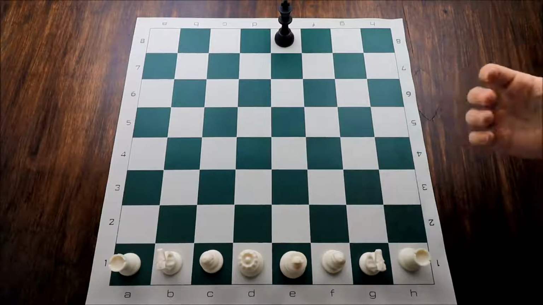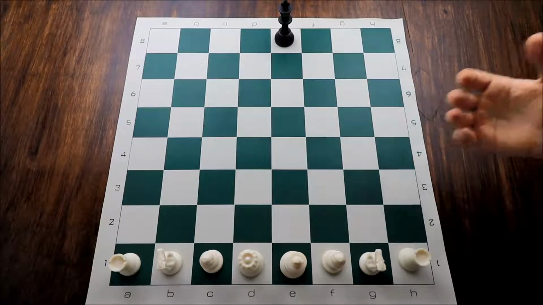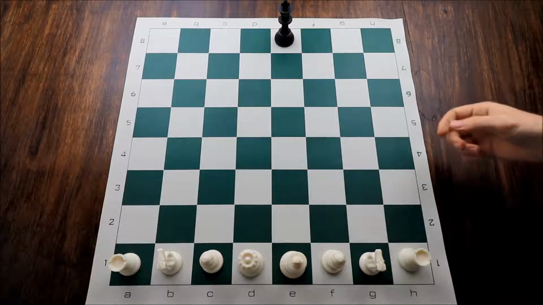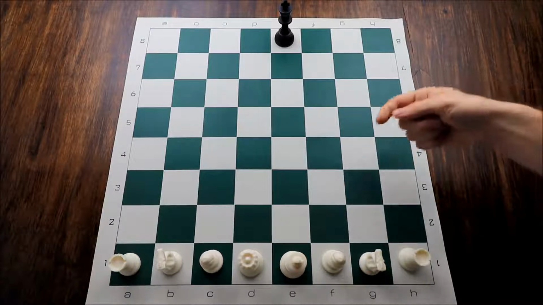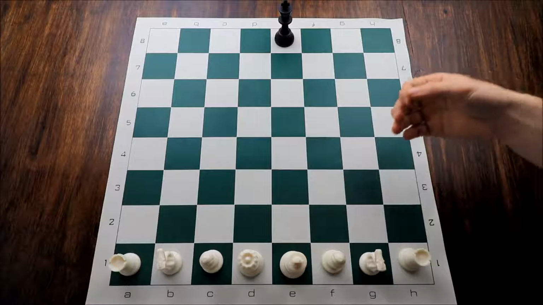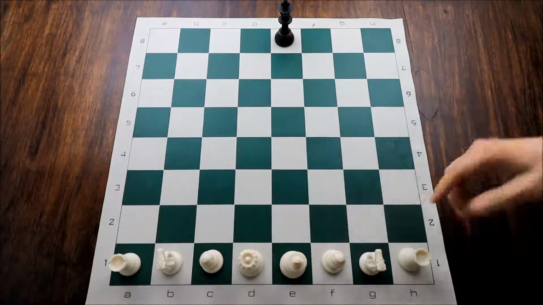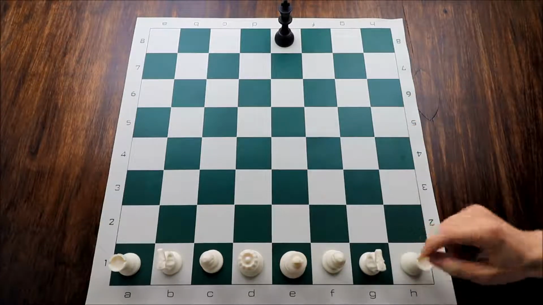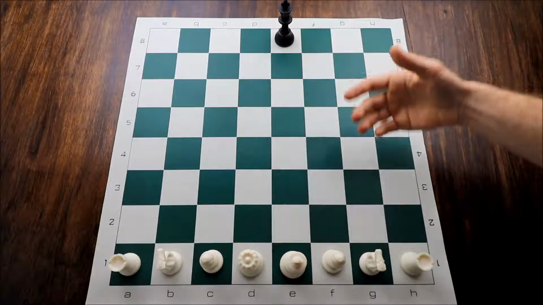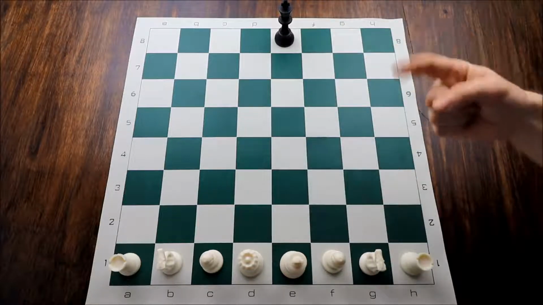When a king is being attacked, or otherwise said, when a king is in check, it means that on its next move, that king has to get out of check. And I just wanted to show you how many ways we can use these pieces to get this king into check using just one move.